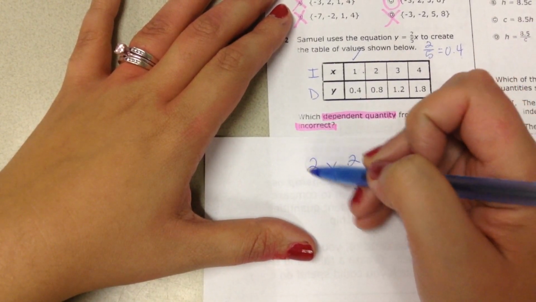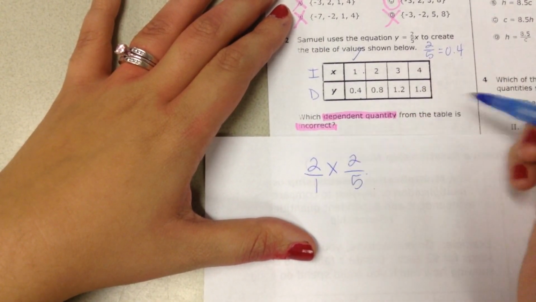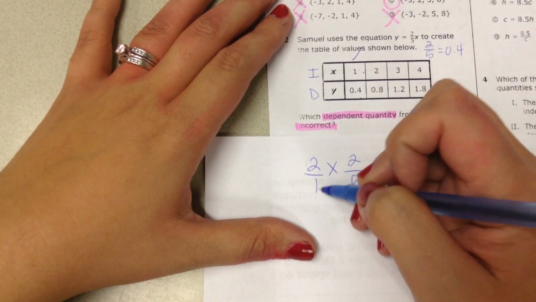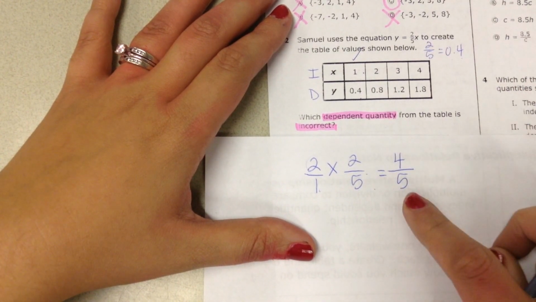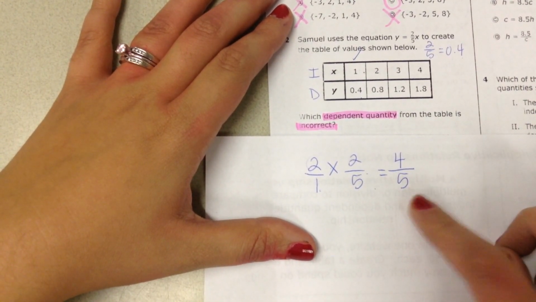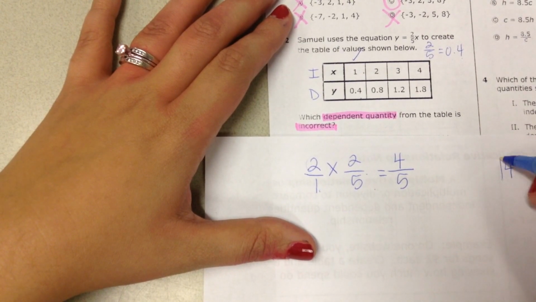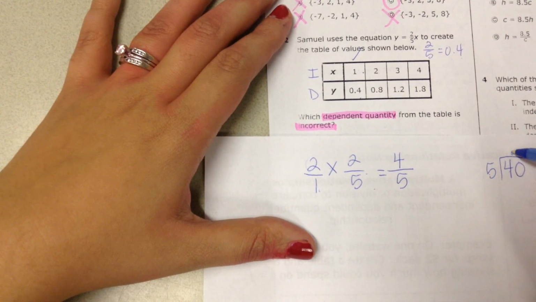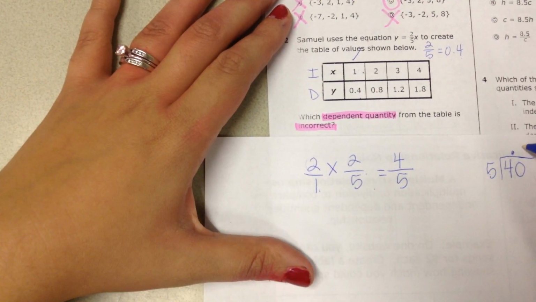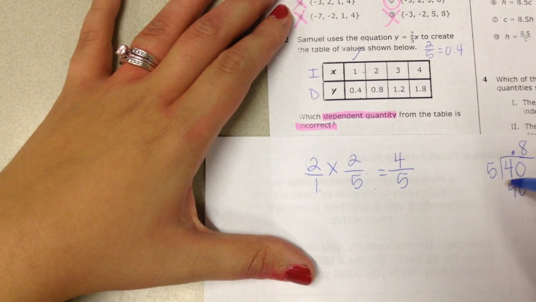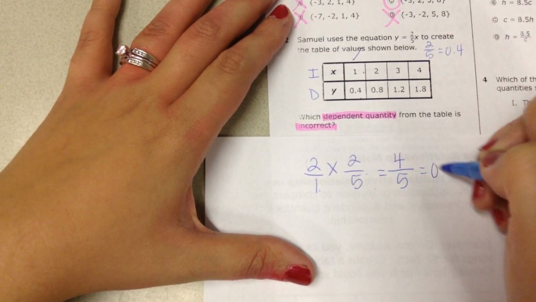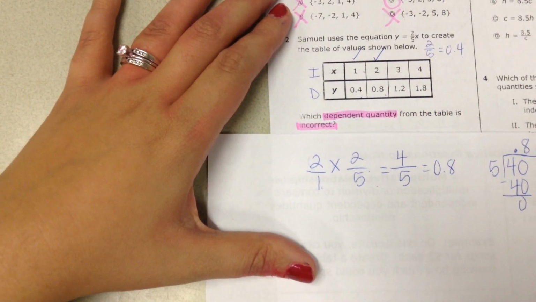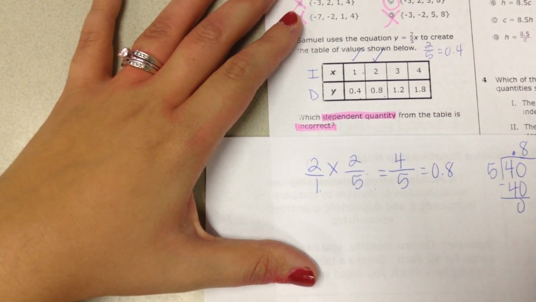So I'm going to multiply 2 times 2/5. Now, when I multiply a whole number times a fraction, I have to put a denominator of 1. And then we're going to multiply. 2 times 2 is 4. 1 times 5 is 5. So we have 4/5. And in order to change 4/5 to a decimal, I have to divide. So 4 divided by 5, put a decimal, add a 0. 5 goes into 40 8 times. So this is 0.8. Is that correct? Yes.